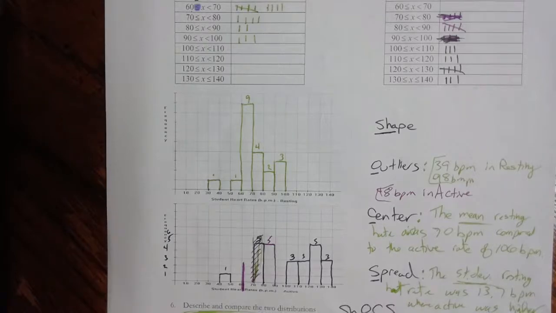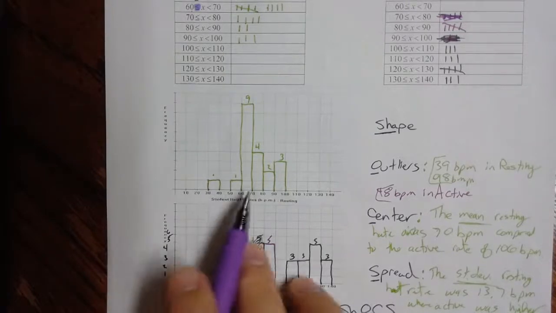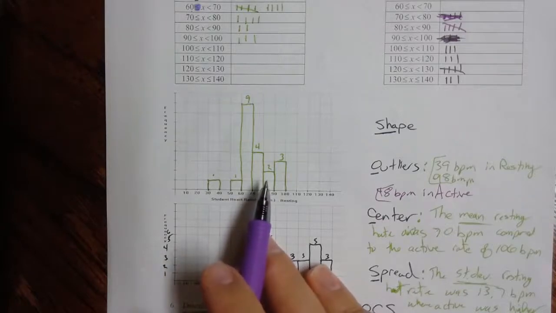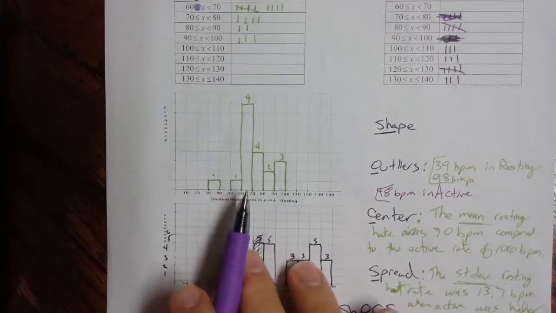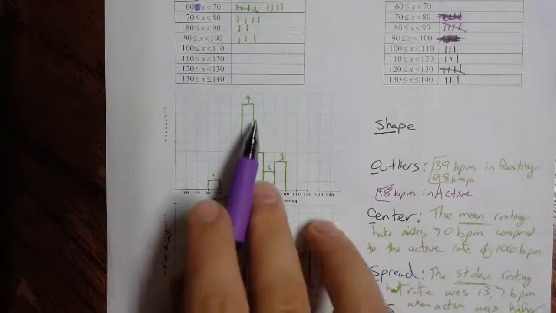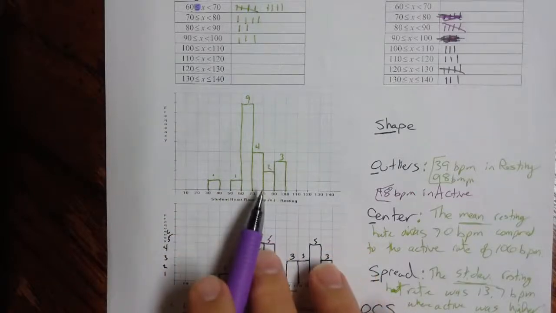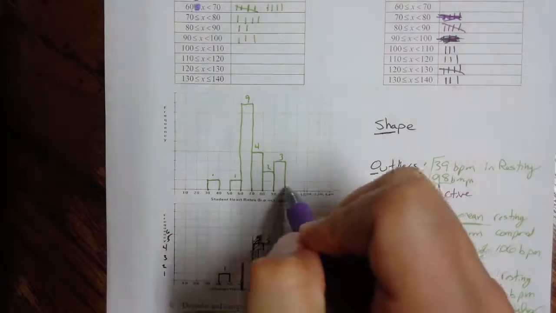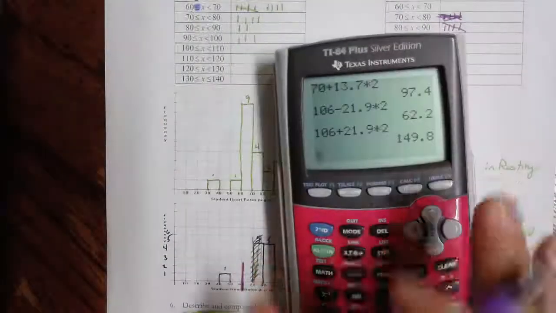It's hard here because of the small data set, and there's lots of things that I think would be okay for students to write in the shape. One thing that's really difficult with the way this histogram looks, I think a lot of students might say this is fairly symmetric. You see this peak in the middle and a couple of points on this side. We could also describe this one as slightly skewed, but I really think that calling it symmetric is fine here.